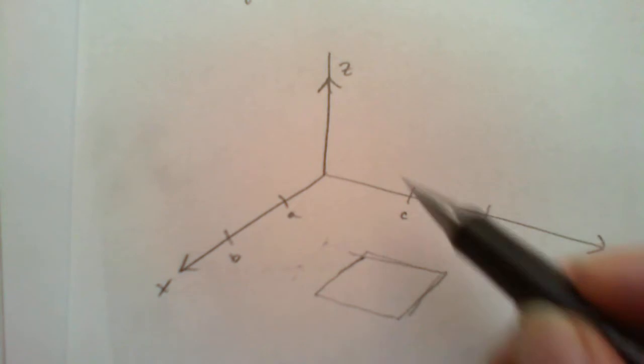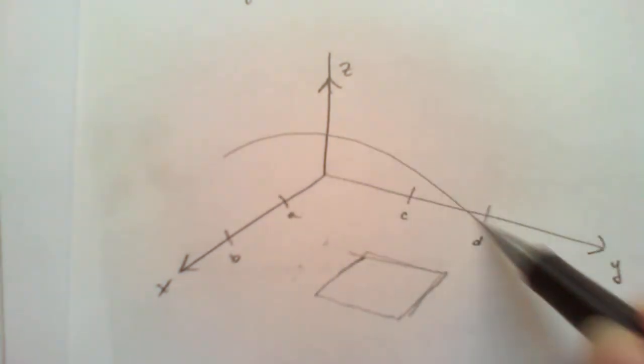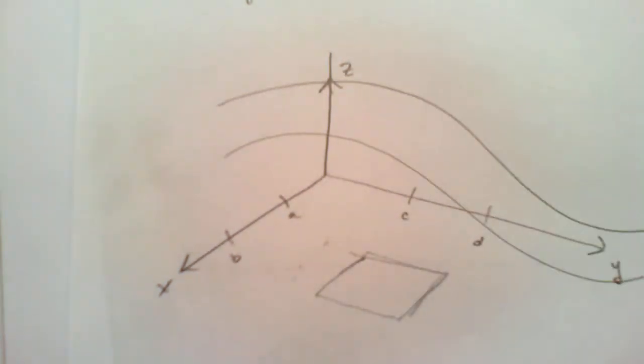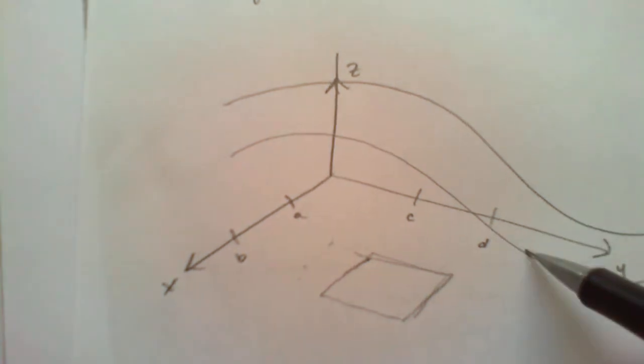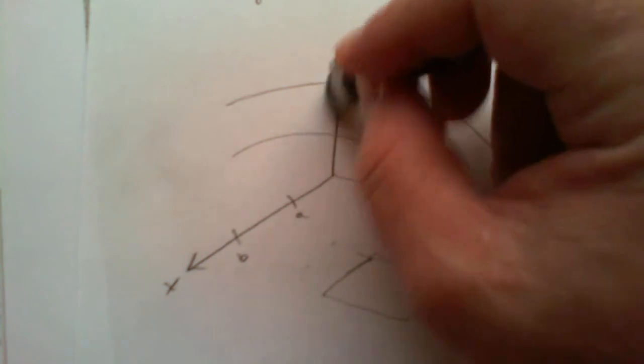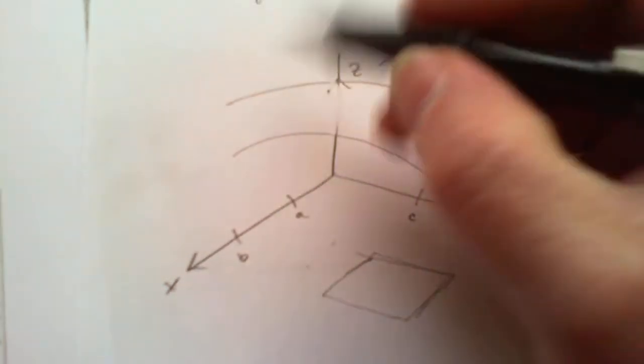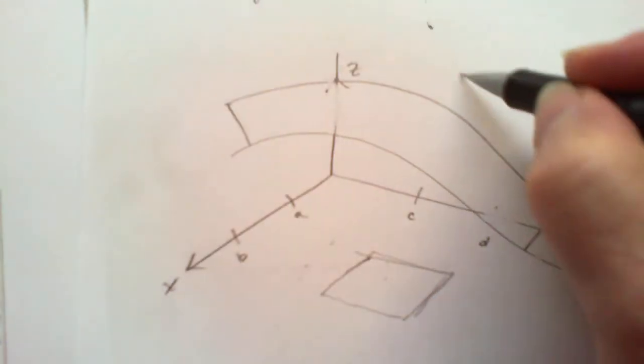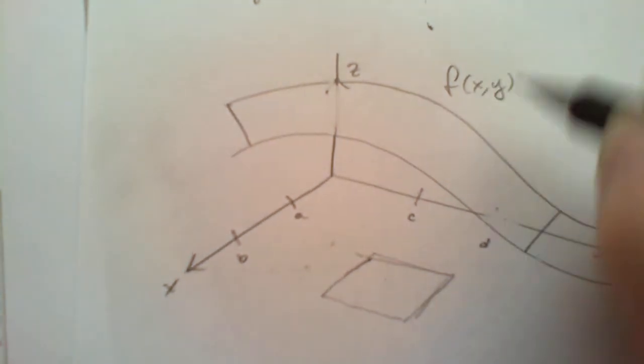Up above is the surface. So the surface is somewhere up here, in the air. This would be the f of x, y.